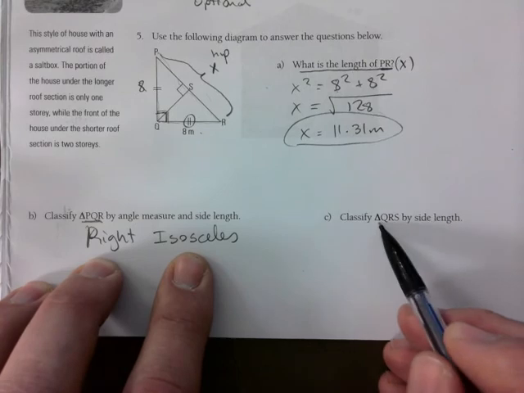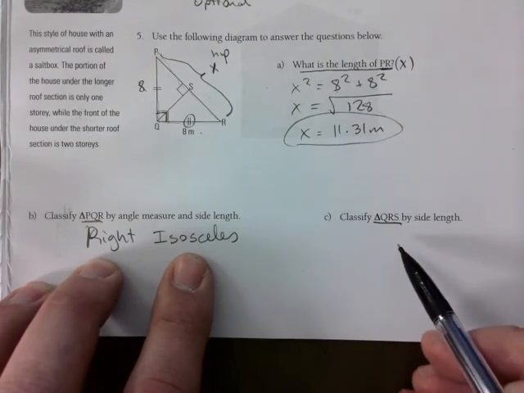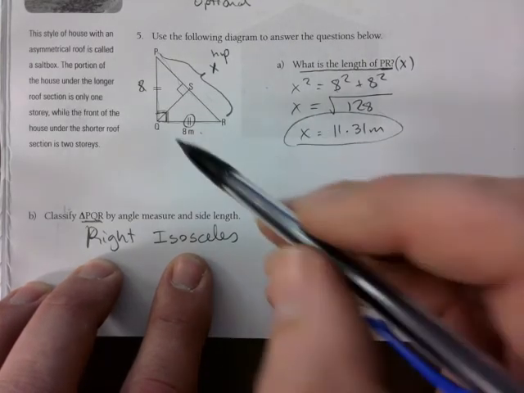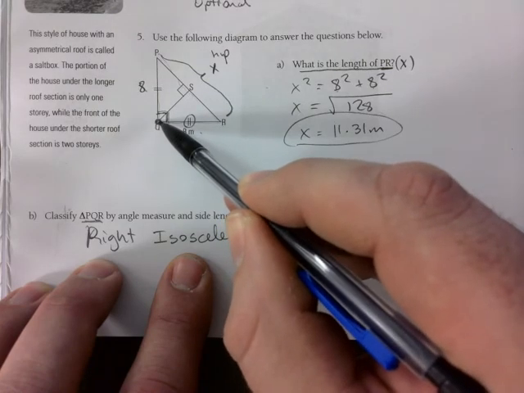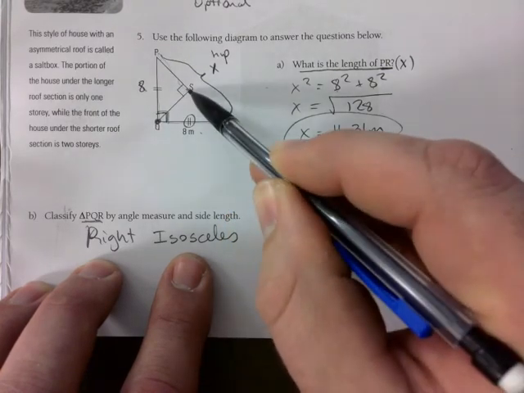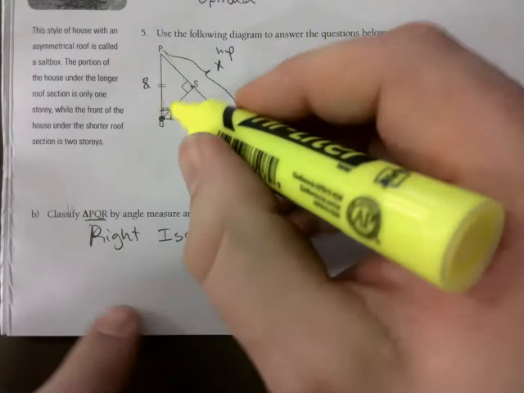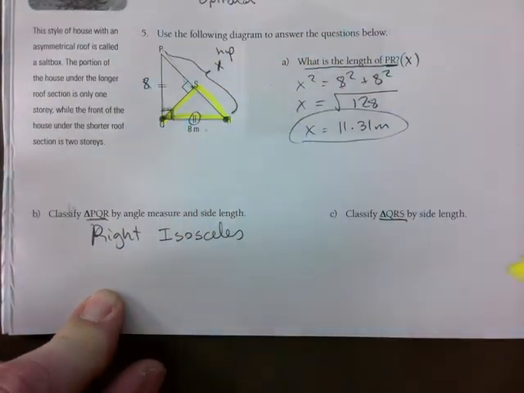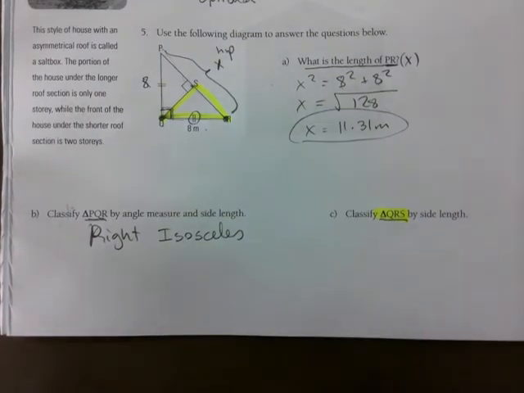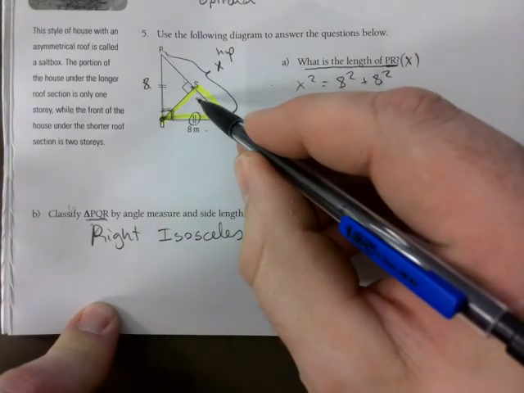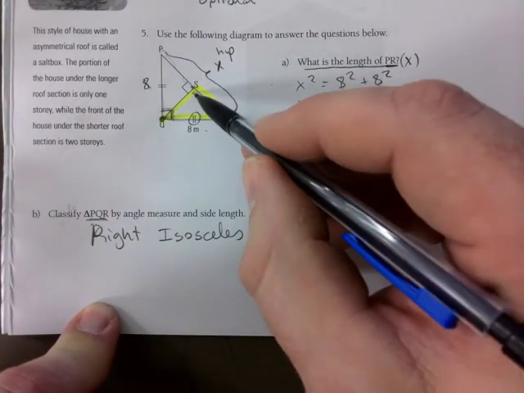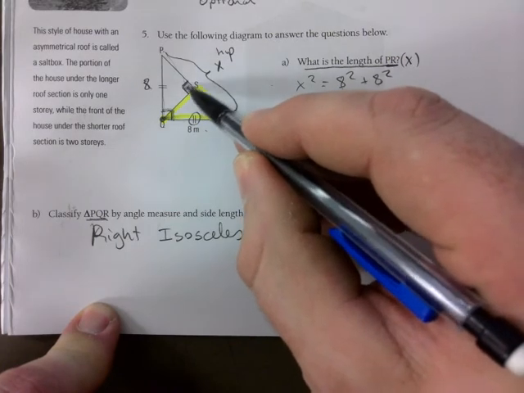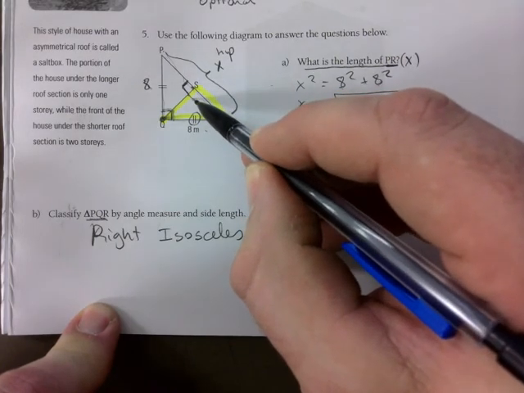Okay, classify QRS. Where is it? Triangle QRS. It's right here. So I'm going to highlight that because it's hard to see. What kind of a triangle is that? If this is a 90 here, you're guaranteed that it's a 90 on the other side.